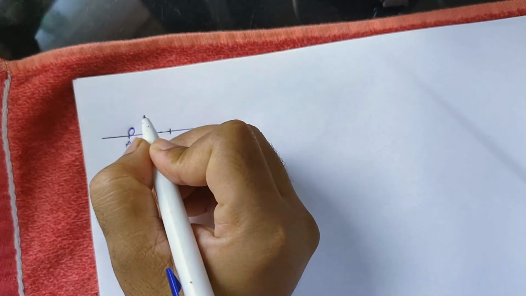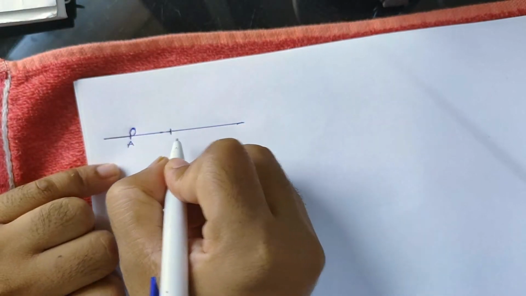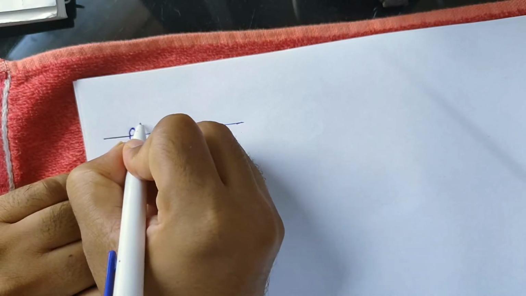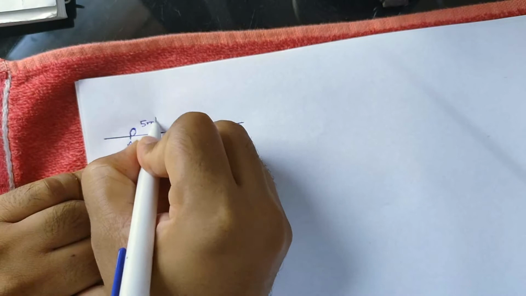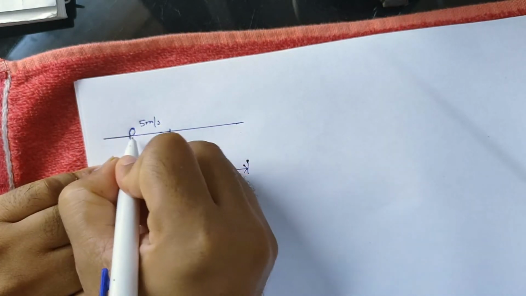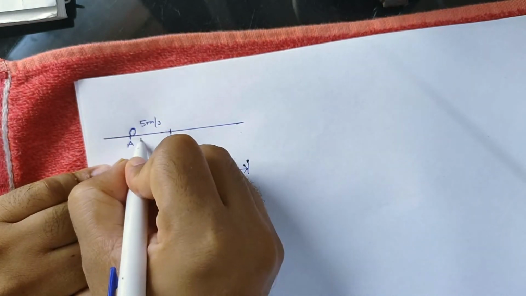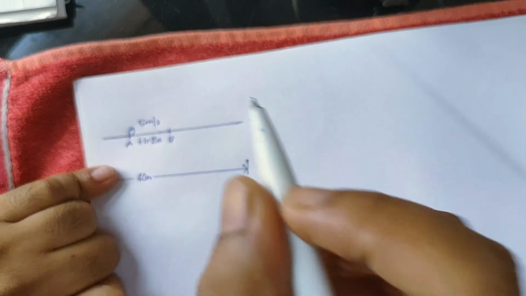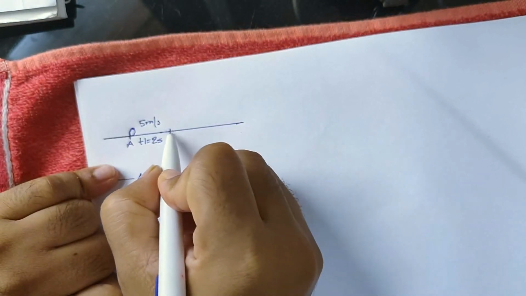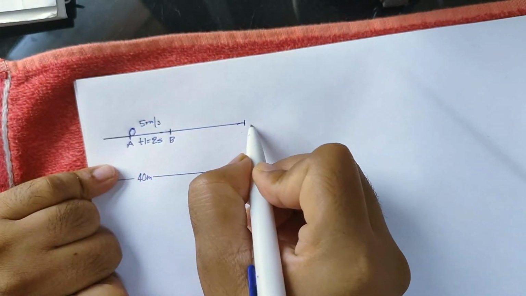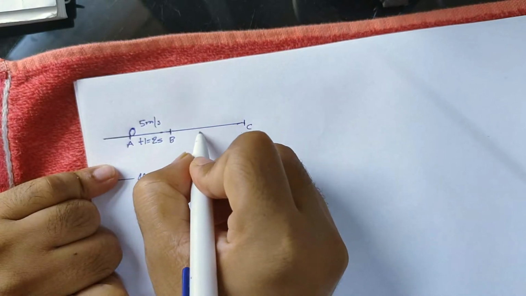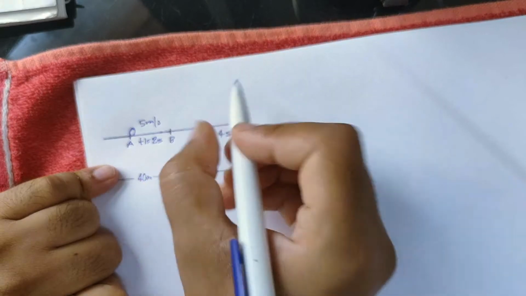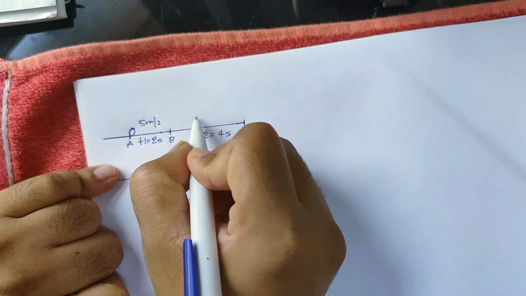It traveled to B with a velocity of 5 meter per second, and it moved this much distance for time, say t1 is equal to 2 seconds.